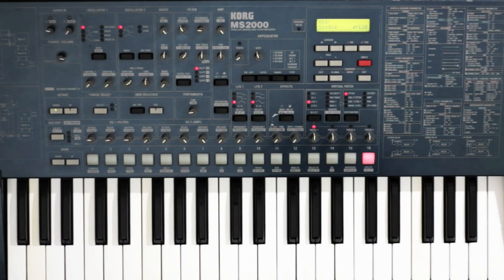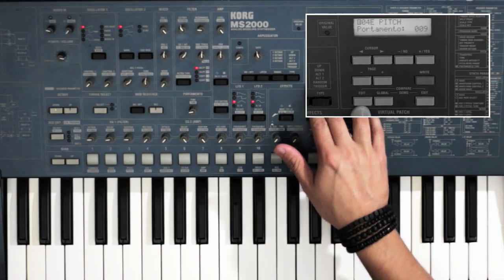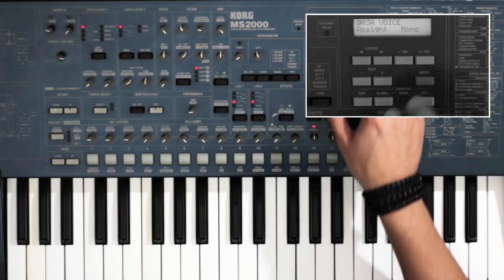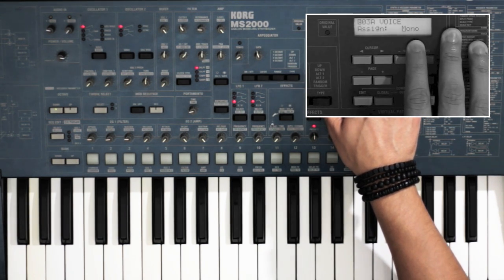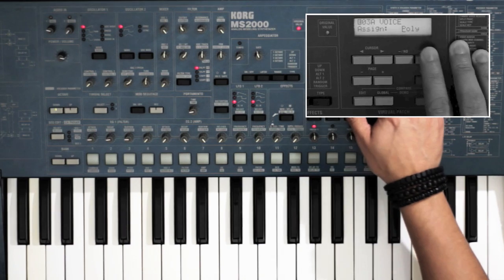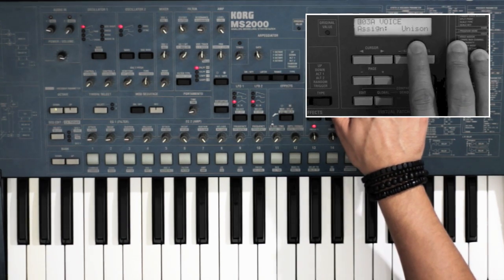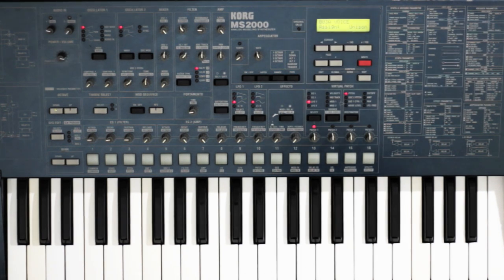Now, one last thing that we can do to take it even more over the top is if we go into the edit page and we go to voice. The first option that comes up here is mono, which is what we changed earlier. It was by default set to poly, which is polyphonic. There's another mode called Unison, which adds extra harmonics to the oscillators, makes it sound like there's more oscillators kicking in, and it just gives you a whole wider sound.